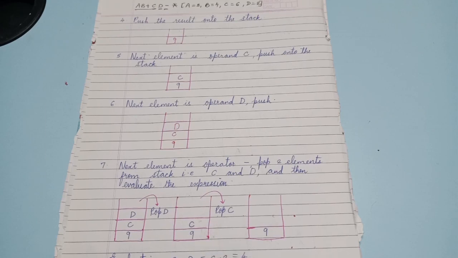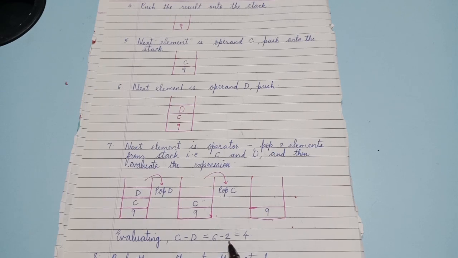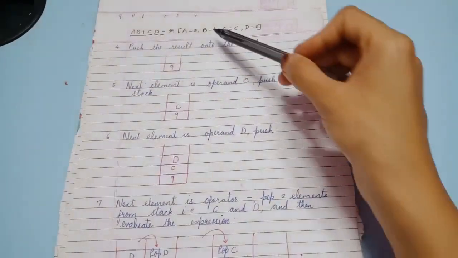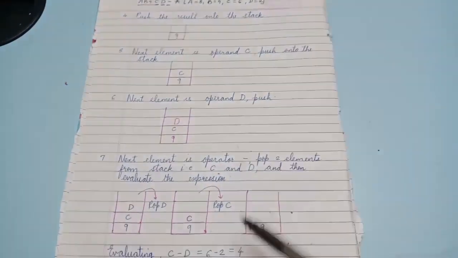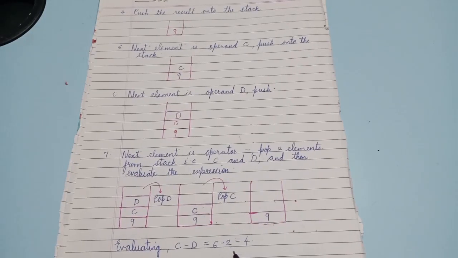So after popping C and D, we'll evaluate the values of C and D. C is 6, D is 2. These values are given, as you can see. So we'll evaluate 6 minus 2. 6 minus 2 equals 4.